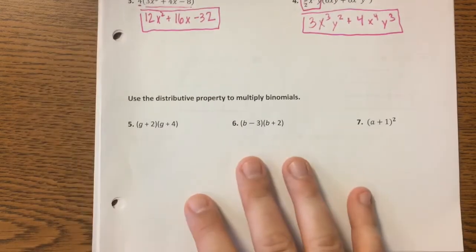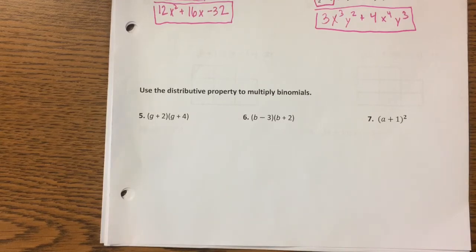Number 5, we're multiplying a binomial by a binomial. Okay, so notice 2 terms, 2 terms. So we're just going to extend how we think about the distributive property. We're still going to use the distributive property, but instead of just distributing a single term, like we did on all the other problems so far, we're going to distribute an entire polynomial.